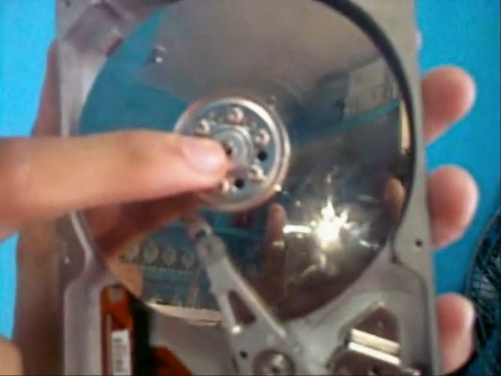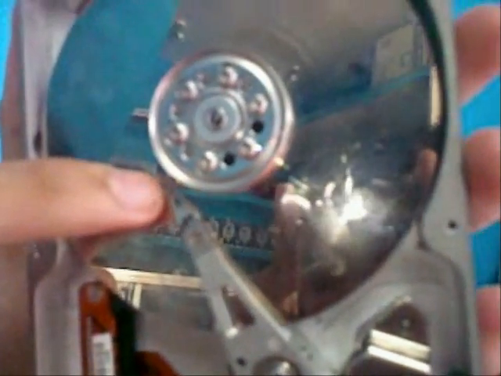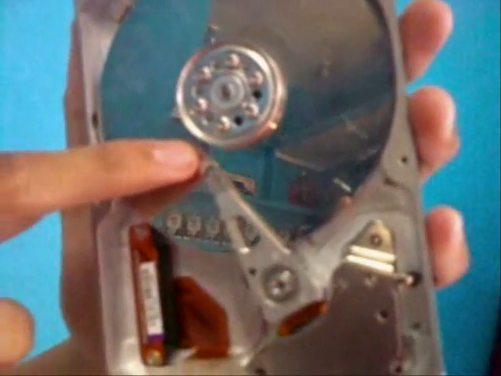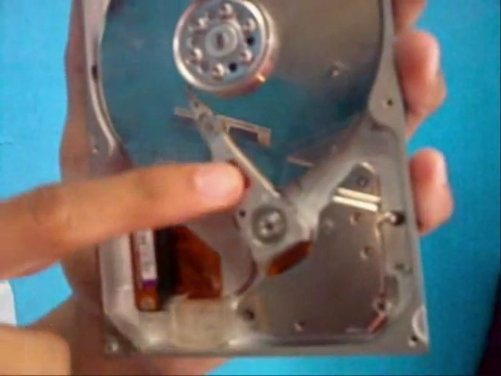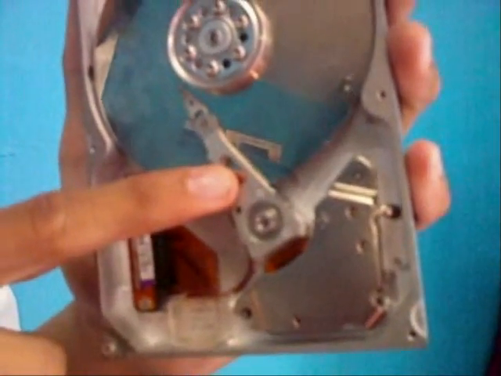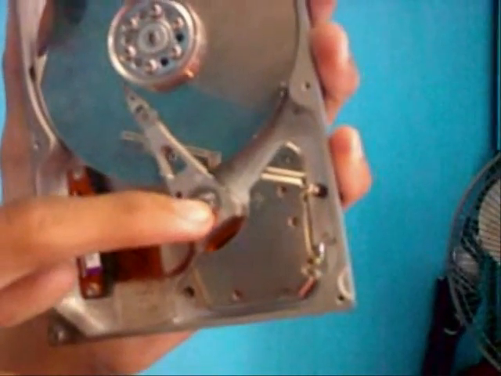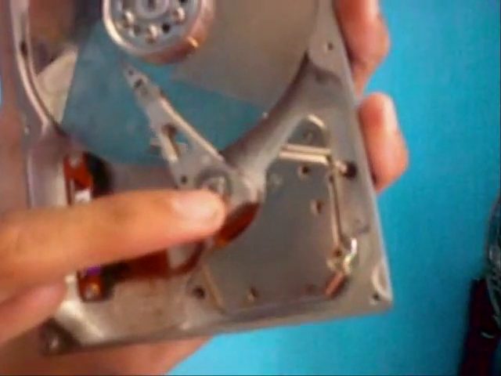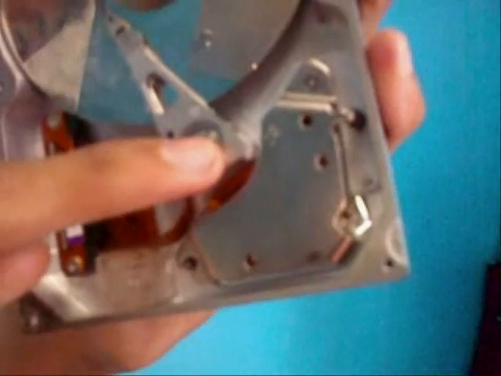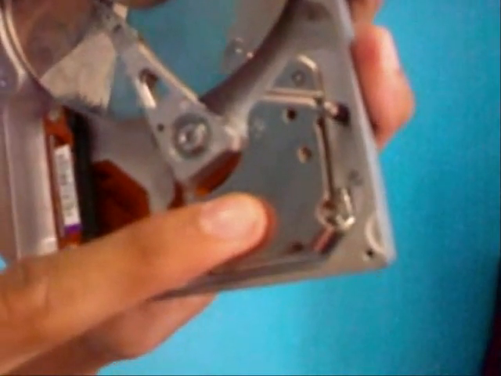Slider, this is a form of magnet that helps in recording information to the hard disk drive. Actuator arm, this allows the head to move back and forth across the disk drive as it records information. Actuator axis, this allows the actuator arm to move back and forth easily. It is the base for the actuator arm. Actuator continually reads and records information.